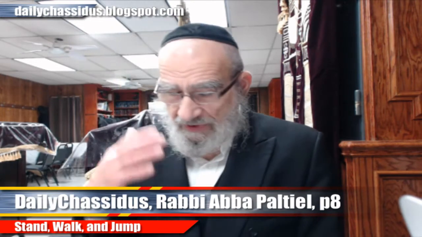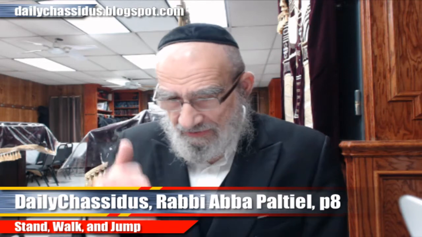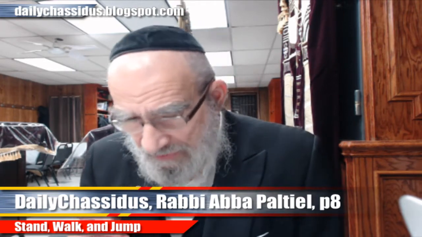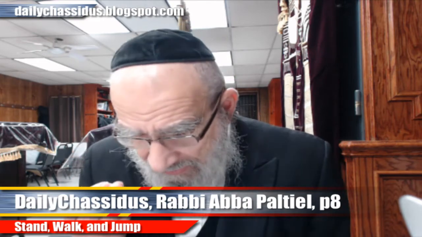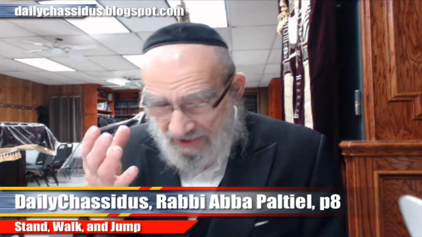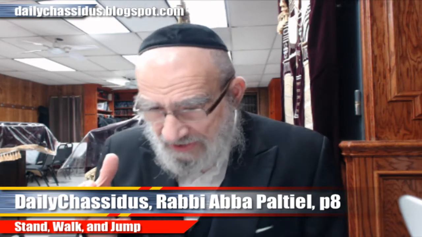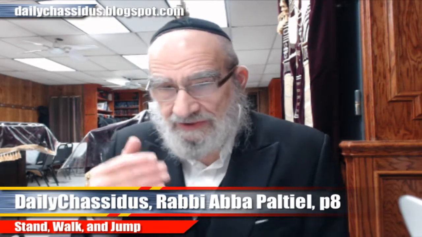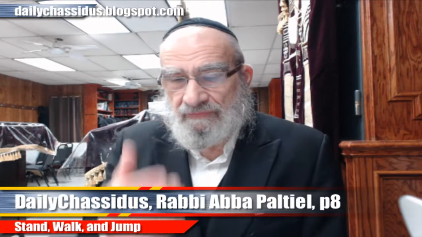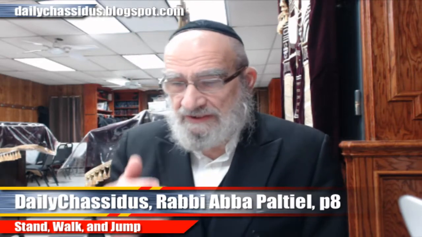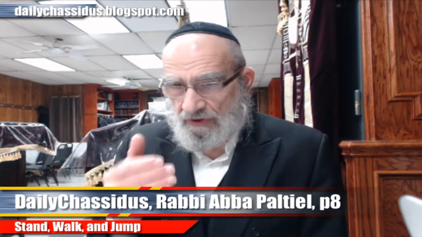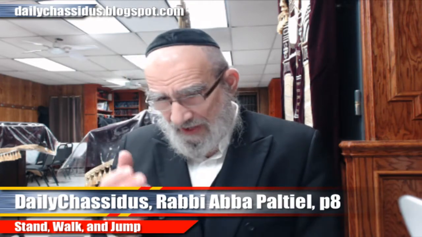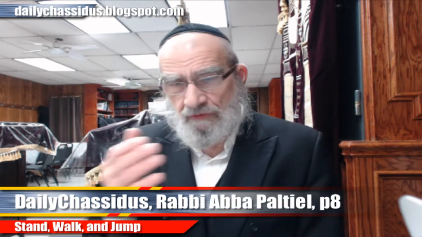In the spheres of Atzilus, this can be readily identified with, since the spheres emanate one from the other and there's a certain developmental process. Therefore it's understandable that it begins from a nakuda, and then the nakuda is further developed and becomes Bina and so forth in the other spheres.